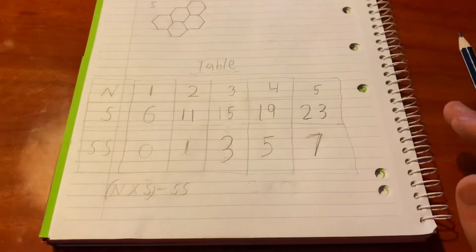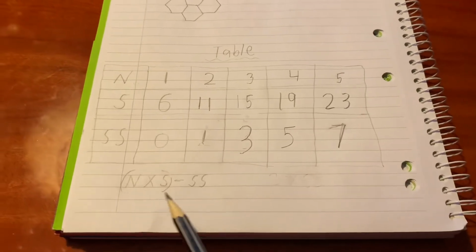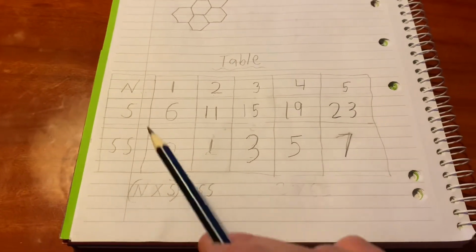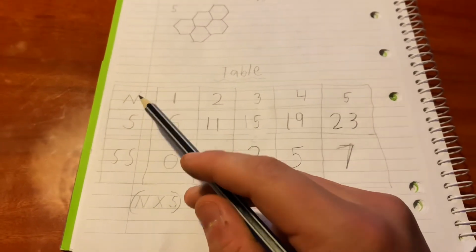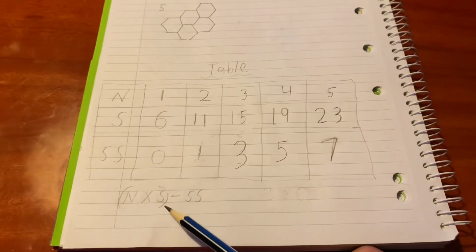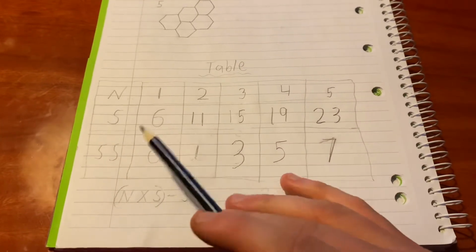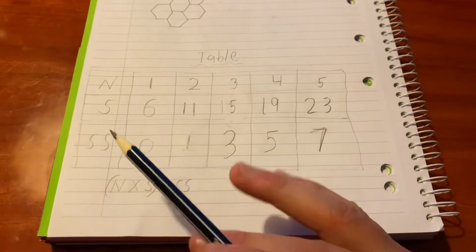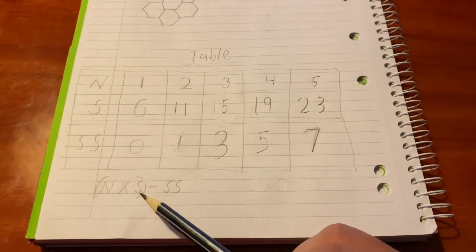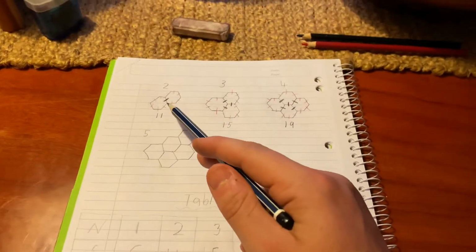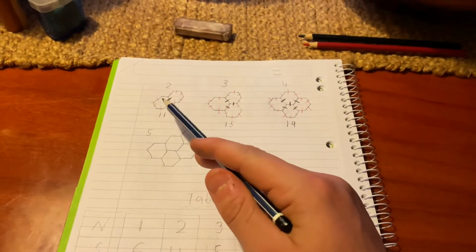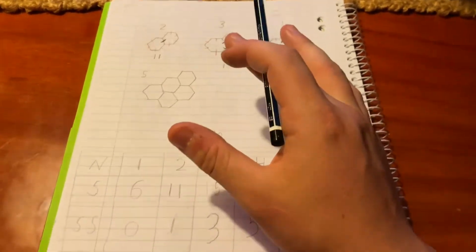Now the formula I came up with is this one right here. The N stands for the number of hexagons times S. The S stands for the number of sides. Now with this, we have to try and pretend that none of these are connected, okay? So we're going to split these two up. They do not touch at all.